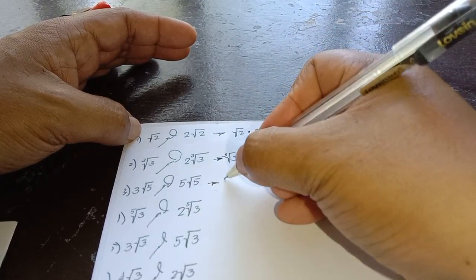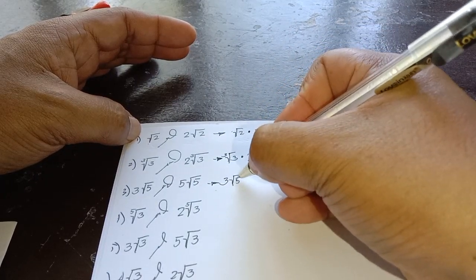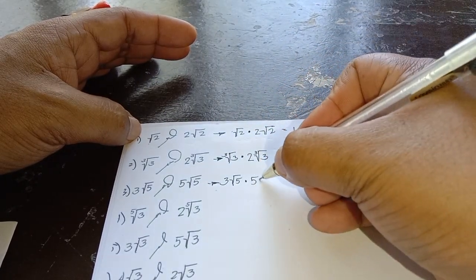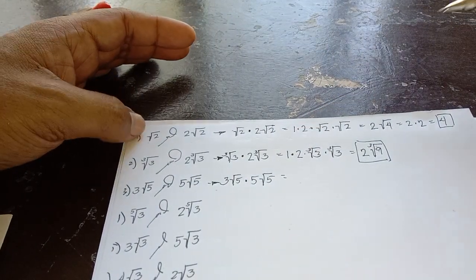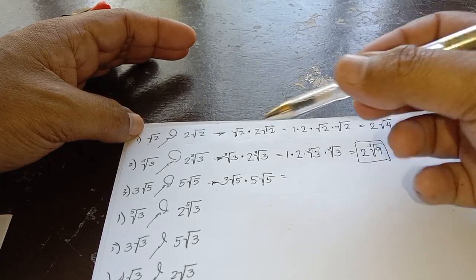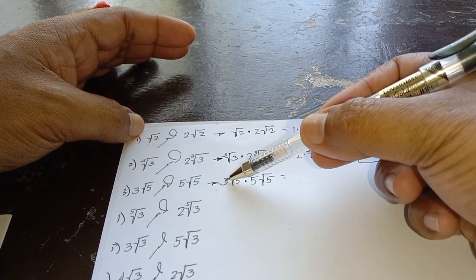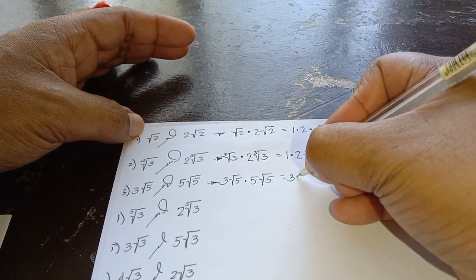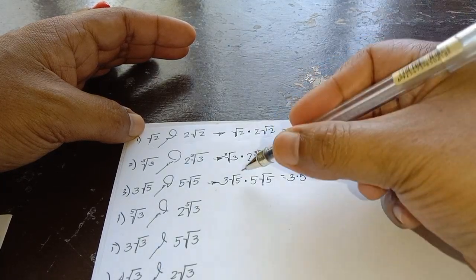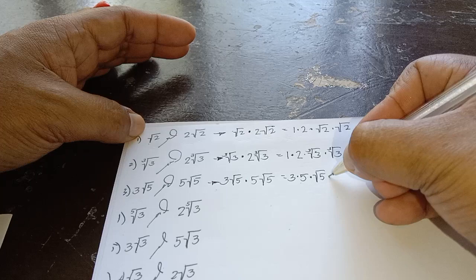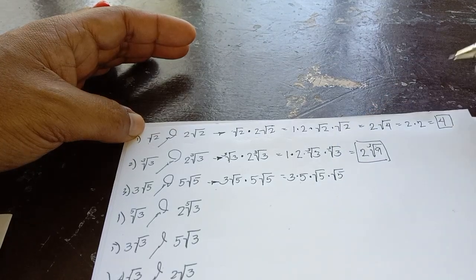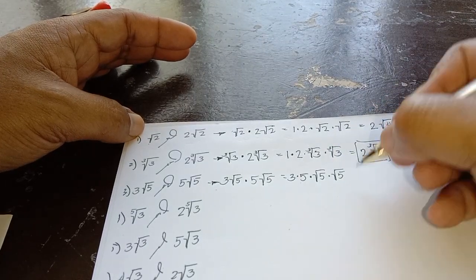Next. So 3, the square root of 5 times 5, the square root of 5. So yun, mas maintindihan ninyo ito rito sa number 3. Tingnan. So, yung nasa labas na number, 3 times 5. So, isusulat ni sir, 3 times 5. And then, yung dalawang square root of 5 times square root of 5. Okay?